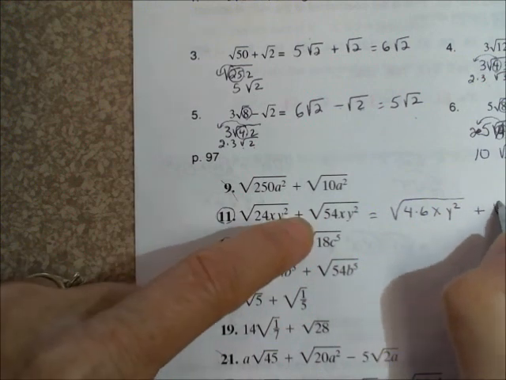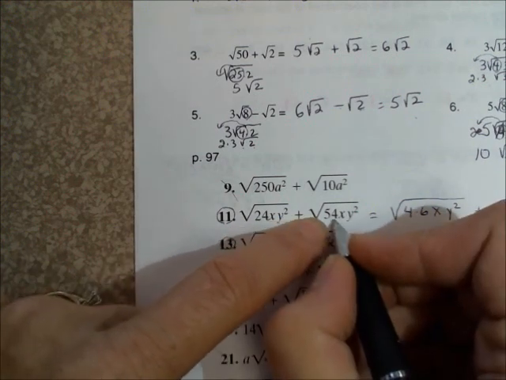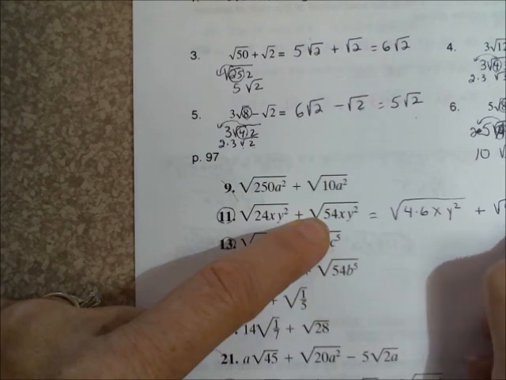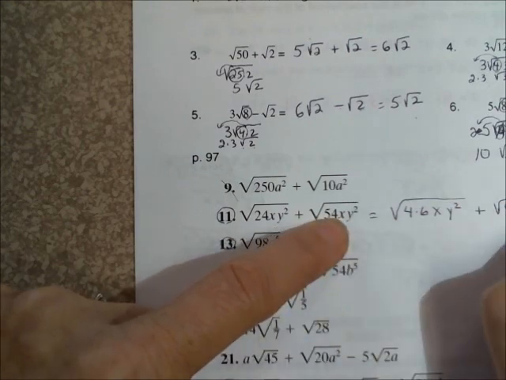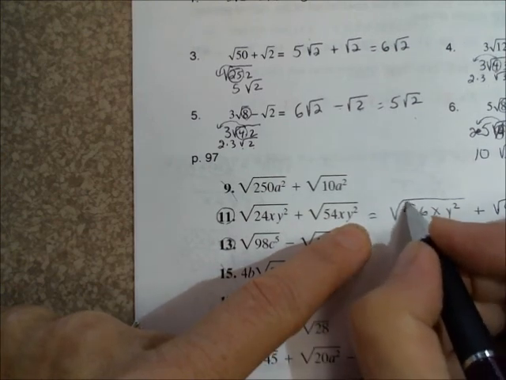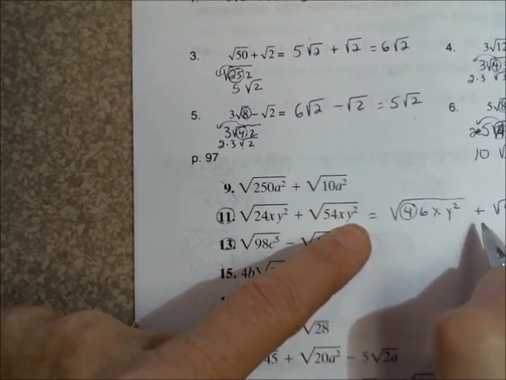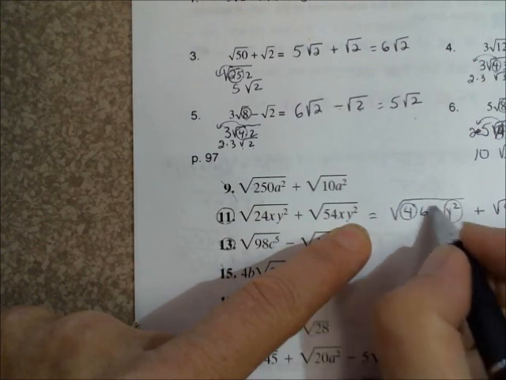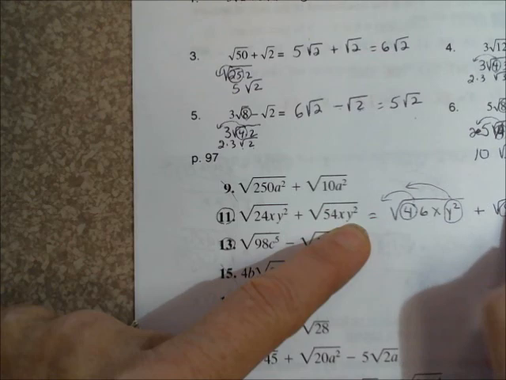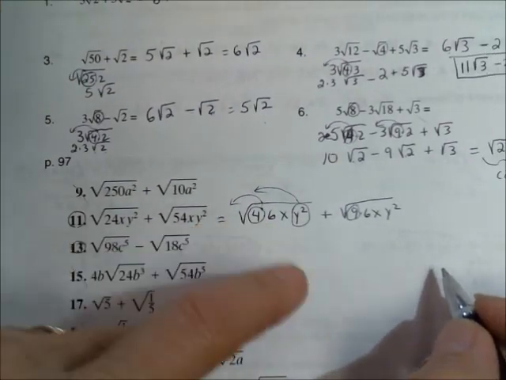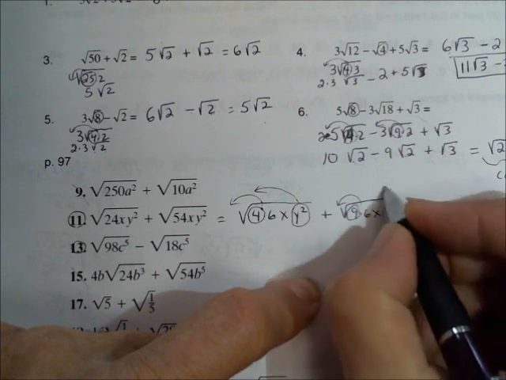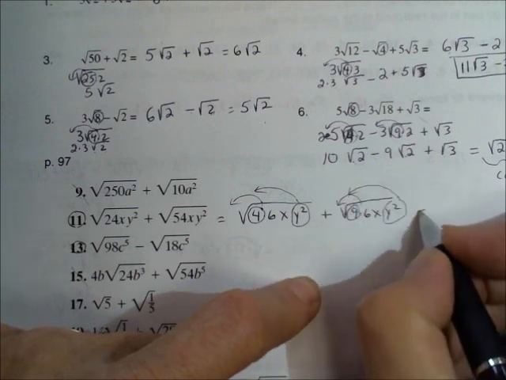And the second one, 54, the biggest perfect square in 54 is 9. 9 times 6 is 54. And then the x stays an x, and the y squared stays a y squared. You're going to circle all the perfect squares. Circle the 4 and circle the y squared. They're the ones that are going to come out. Circle the 9 and circle the y squared. Square root of 9 is 3. The square root of y squared is y, and they're going to come out.